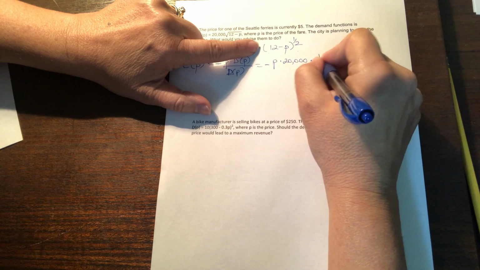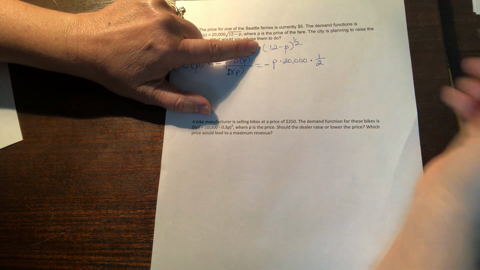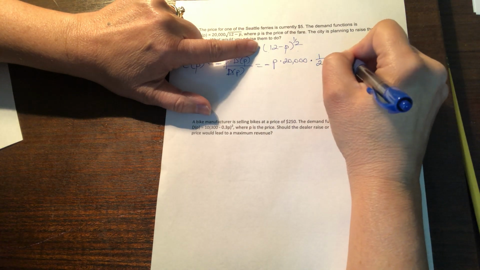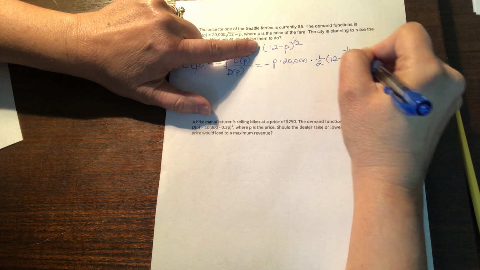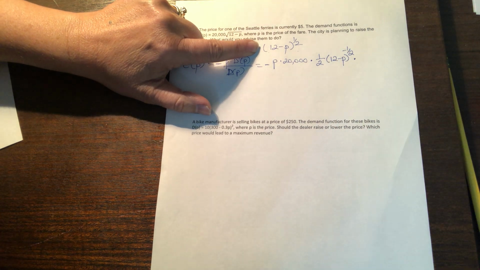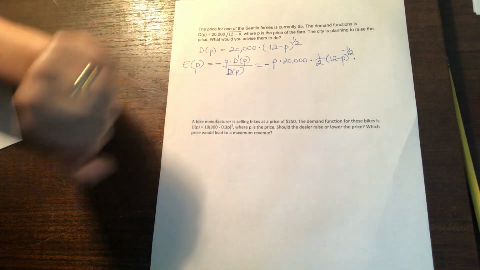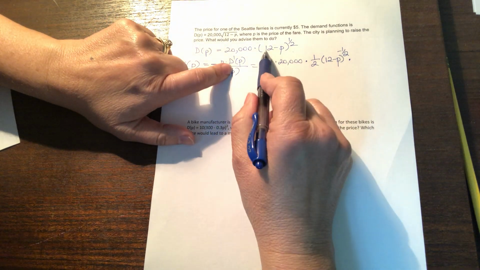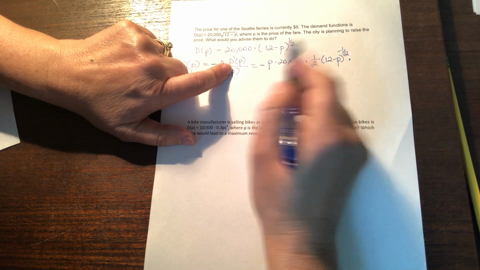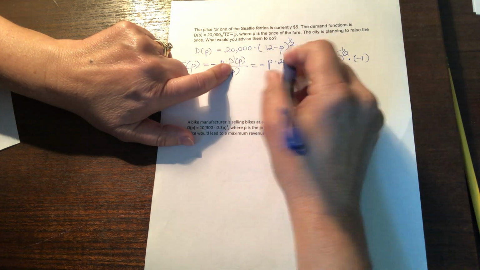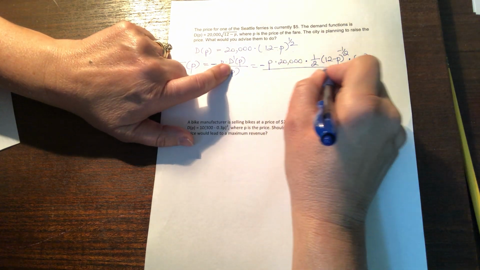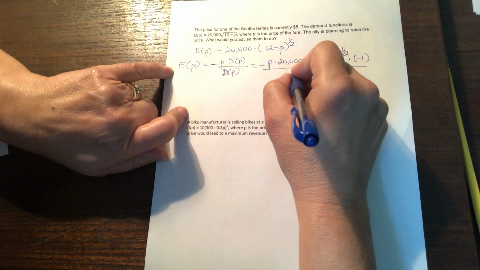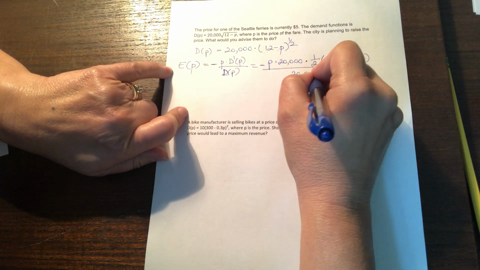I have to use the power rule, so it's 1/2 times 12 minus P to the negative 1/2. And sure enough, this is going to be a chain rule, so you need to go inside the function and take the derivative of the inside of it, and the derivative of 12 minus P is a -1, right? For the -1 times P. So don't forget about the chain rule. Divided by the function itself.